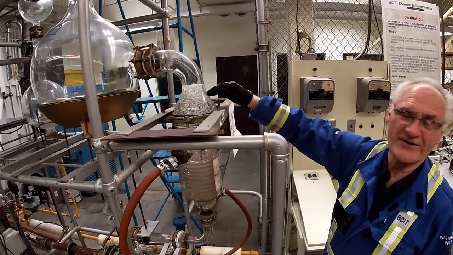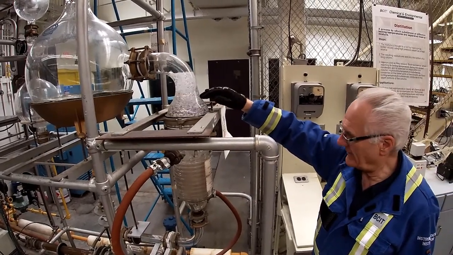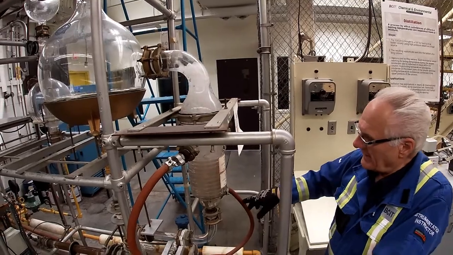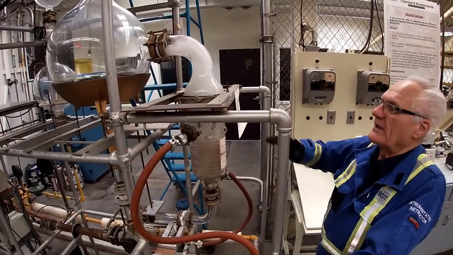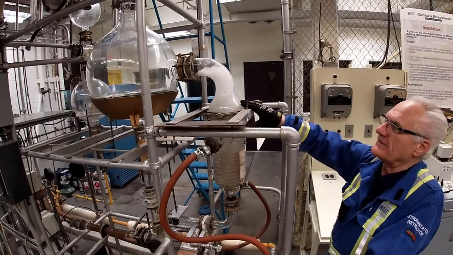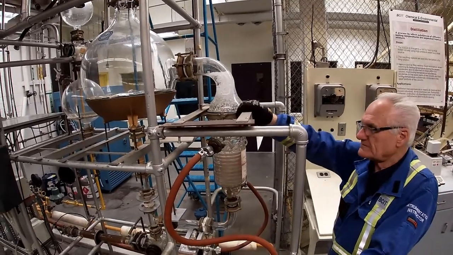You see it surge down and surge up. And that's caused somewhat by the trap that's opening and closing. Once we get fully running, this thing is going to stop surging.